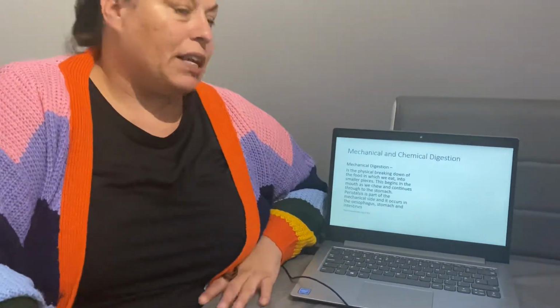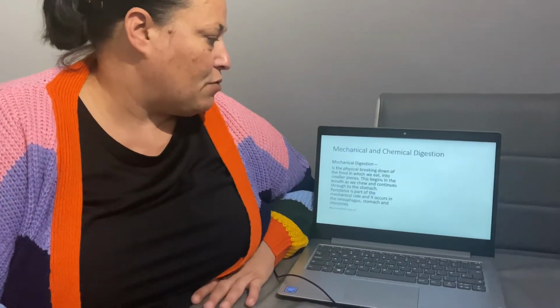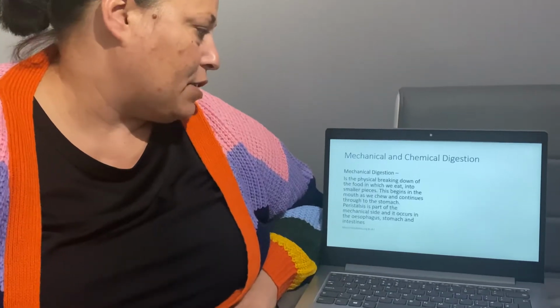So looking at mechanical and chemical digestion, mechanical digestion is the physical breaking down of the food which we eat into smaller pieces. This begins in the mouth as we chew and continues through to the stomach. Peristalsis is part of the mechanical side and it occurs in the esophagus, the stomach and the intestines.